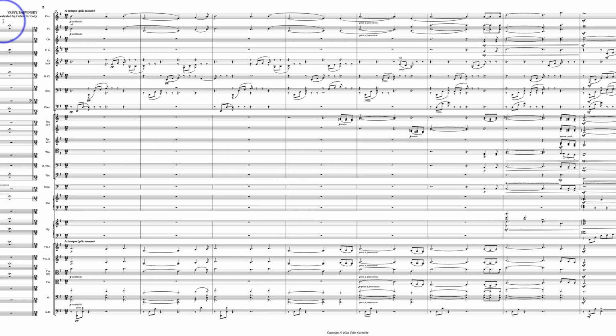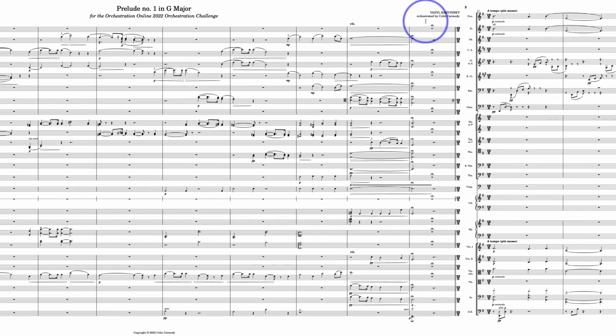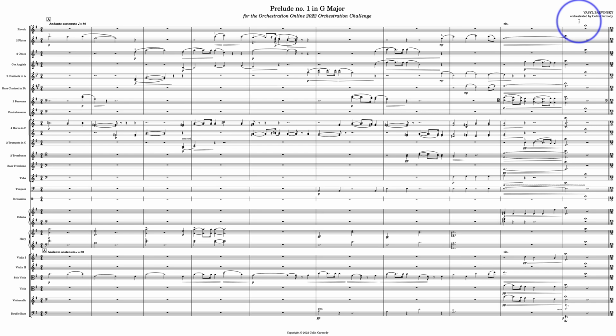Awesome work, Colin. That really grew on me. The more I listened to this, the more I thought, oh, just such a nice, nice overall concept. Some great scoring, and just a few little problems to fix here and there. But nothing that can't easily be fixed by maybe changing to another instrument and so on.